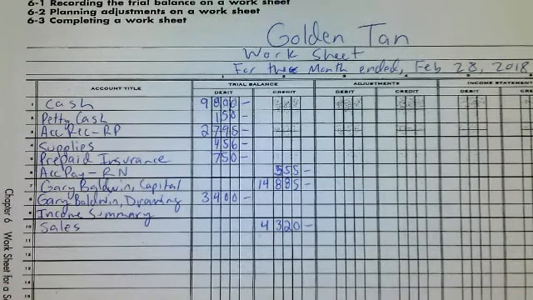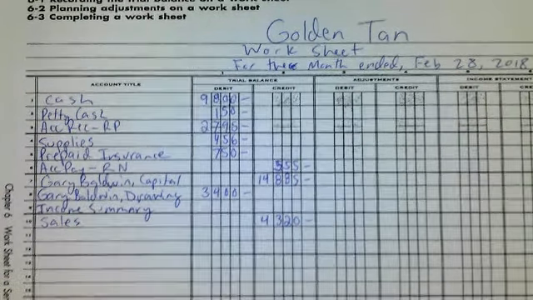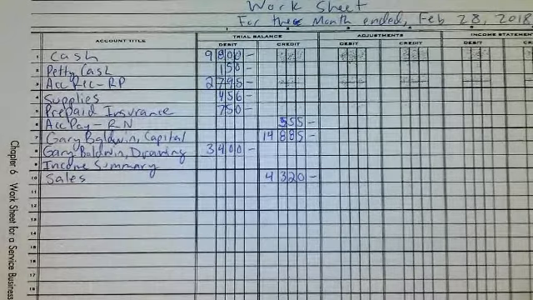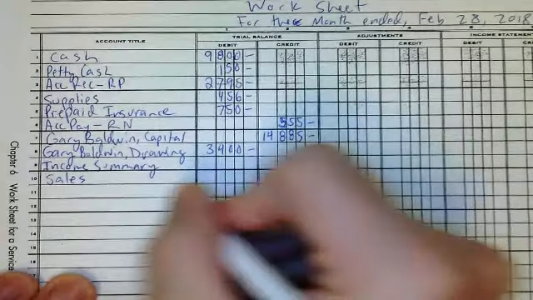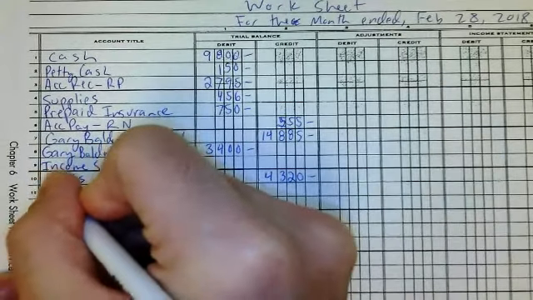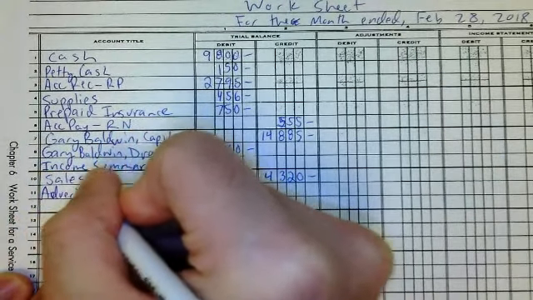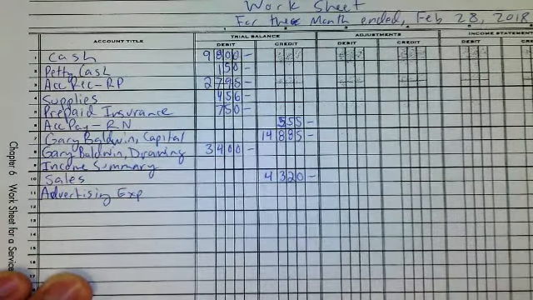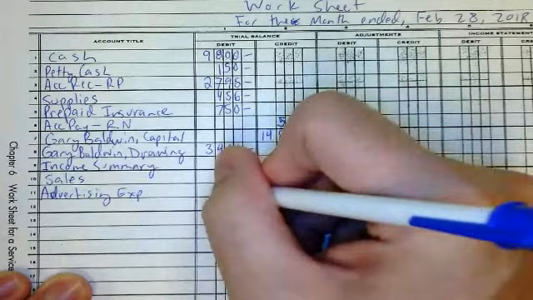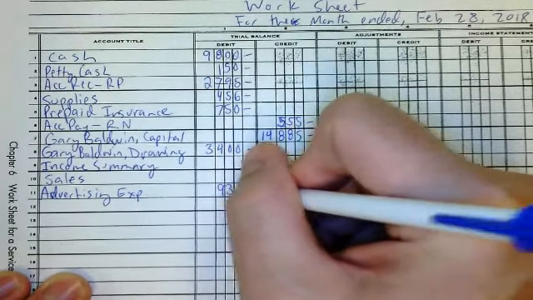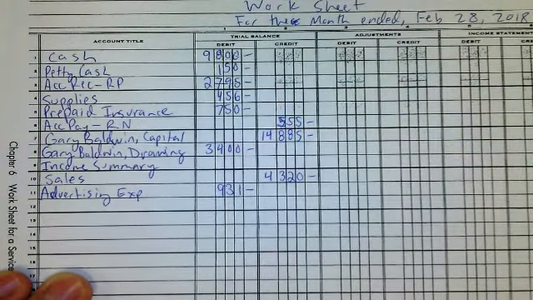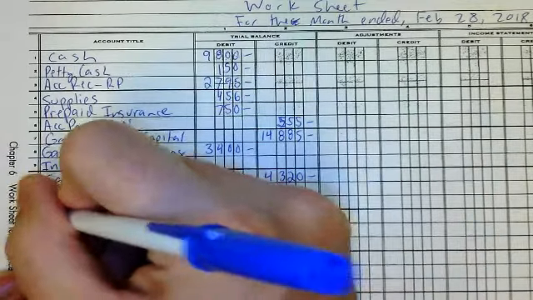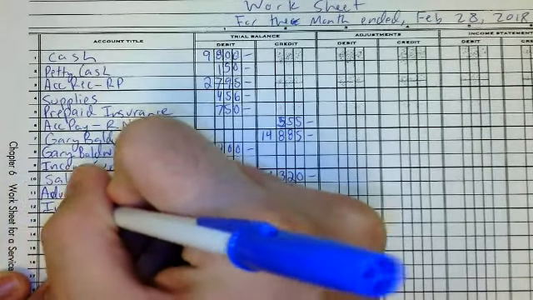And then the next 5 are all expenses. Alphabetically, they are advertising, insurance, miscellaneous, supplies, and utilities. So the first one is advertising. It has a 931 debit balance. Next is insurance.